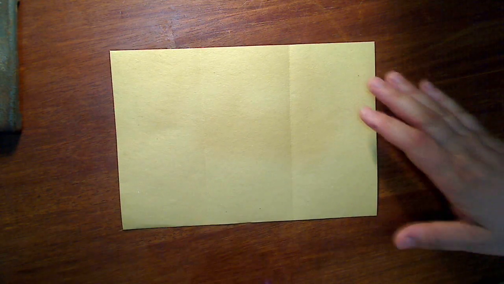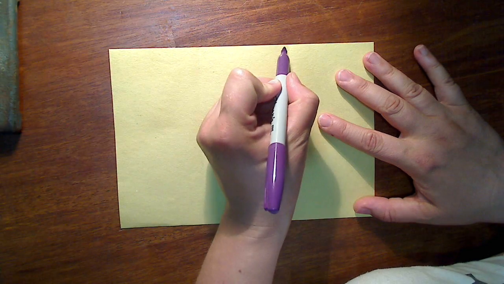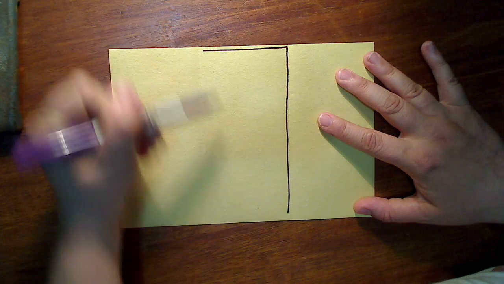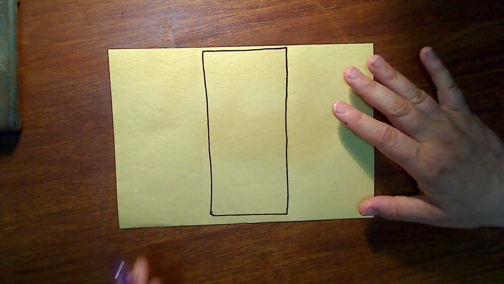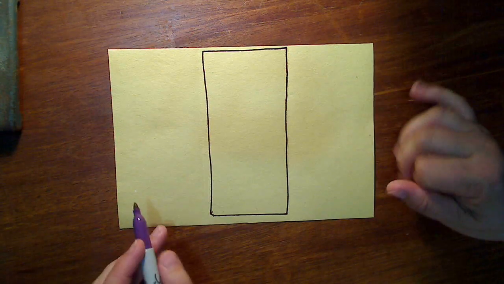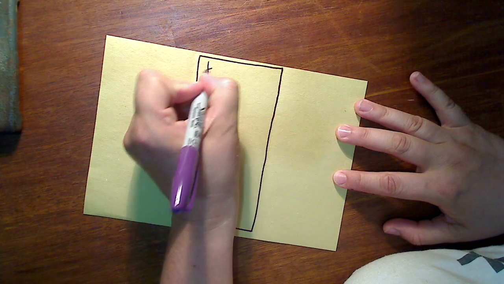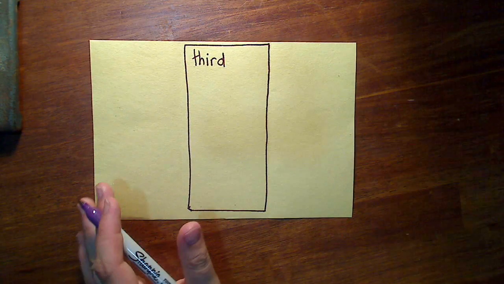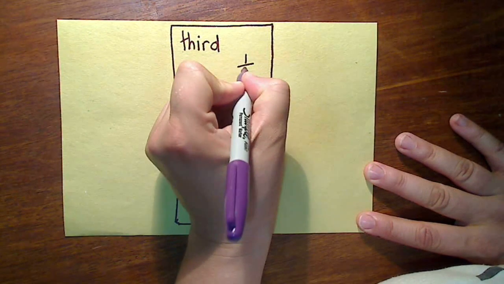So like we did with the half family, once we've made it, now we frame it. You can choose to frame any one of those that you like. I think I'm going to frame the middle one around the outside. There we go. So we made it. I've framed that part there, and now I name it. So this is a third, and we write this in T-H-I-R-D, and the third as a symbol is written like that.